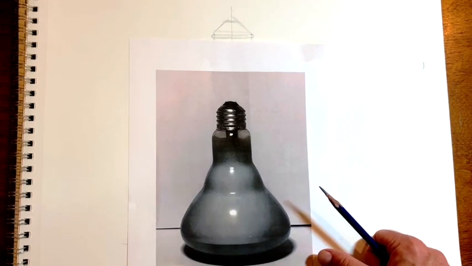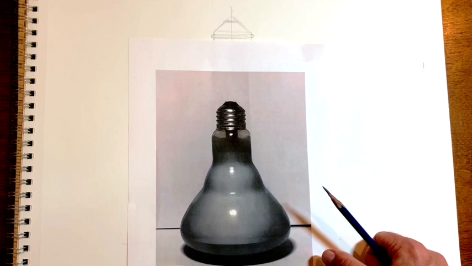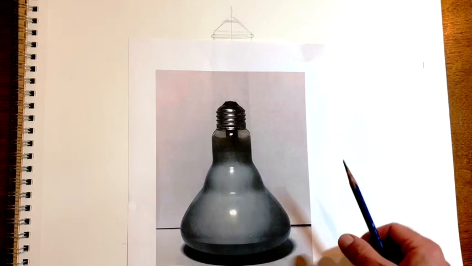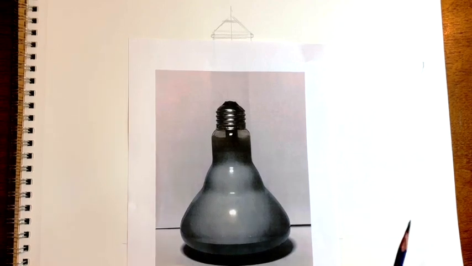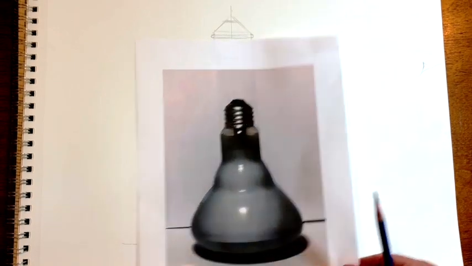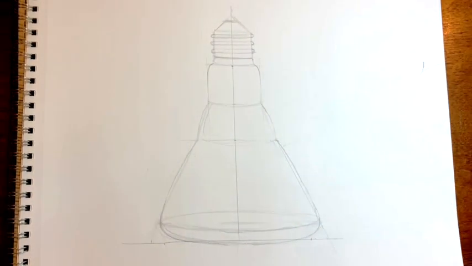I am going to show you how to shade a volume, and this is our subject matter. It's a floodlight bulb, and I've taken the liberty of sketching in the construction lines for my drawing, and you can see I was very careful to preserve symmetry. But how have I done that?